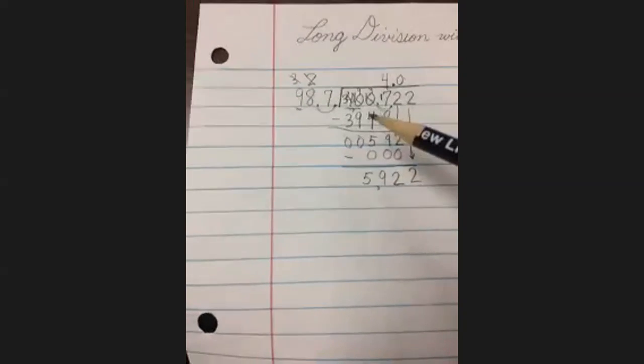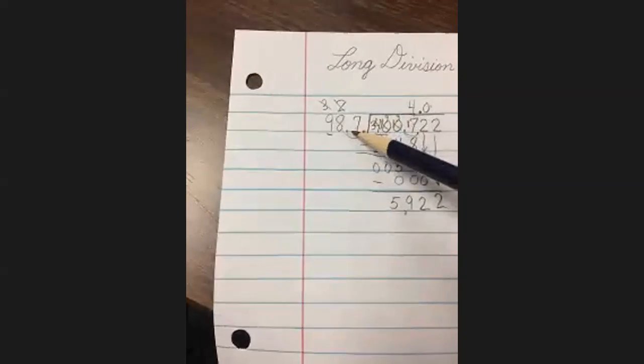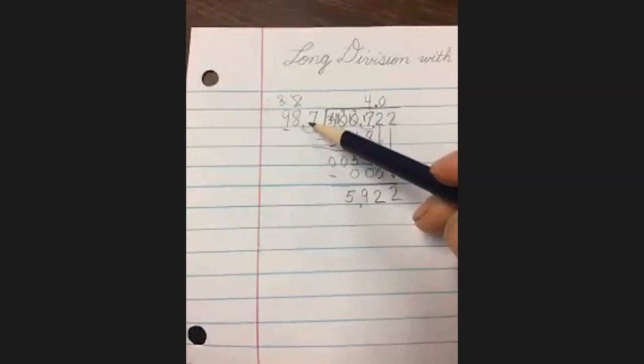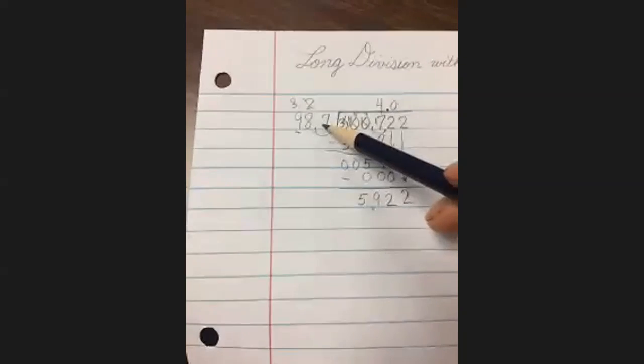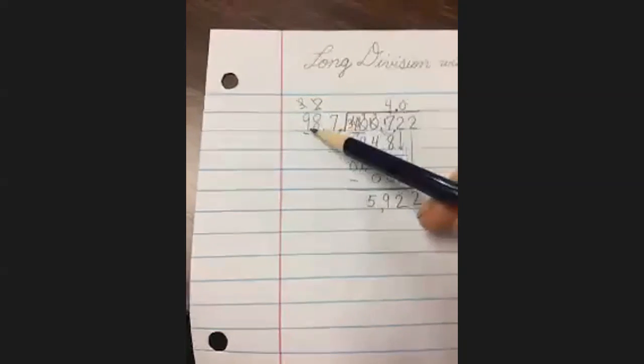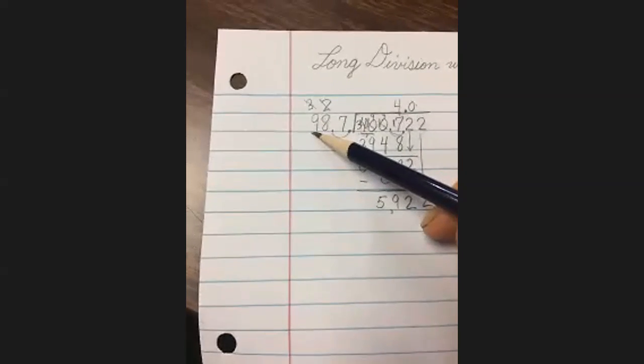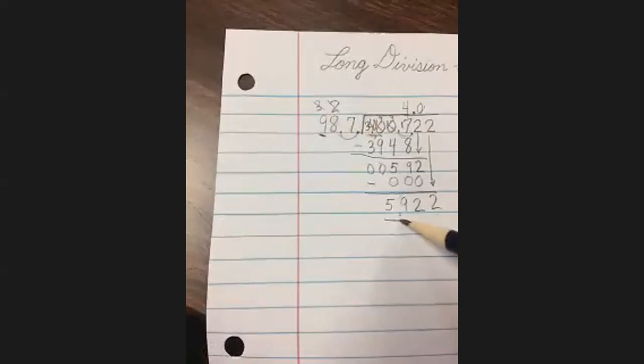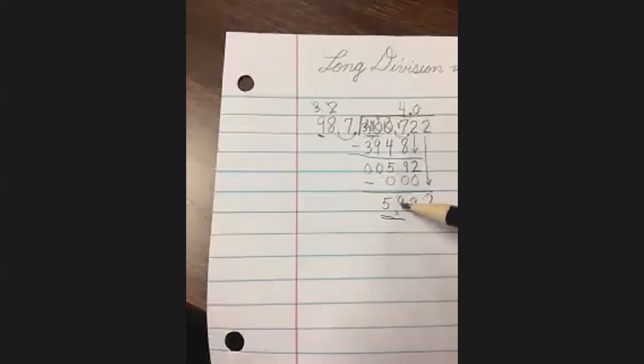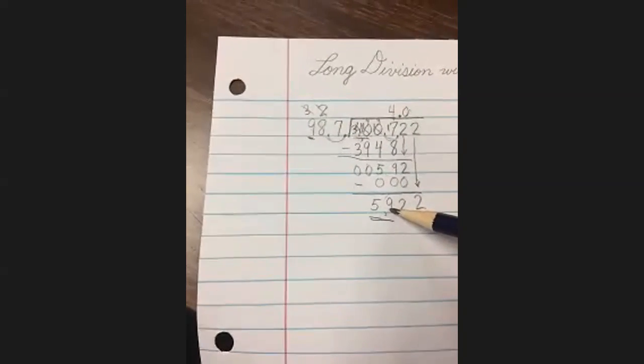Now we have 5,922, don't we? And 980, again, big numbers. Oh, and at this point, a child gets confused again, right? Because the numbers are big. But don't let that bother you. Remember what we said before? Look at the first number. Look at the first two numbers. 9 into 59 is easier to think about, isn't it? 9 times what is close to 59?